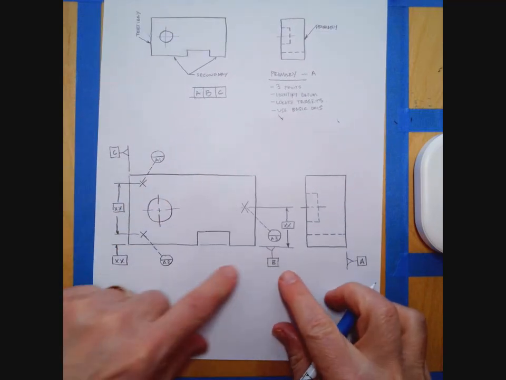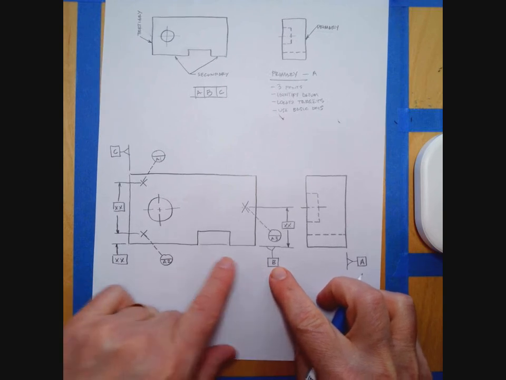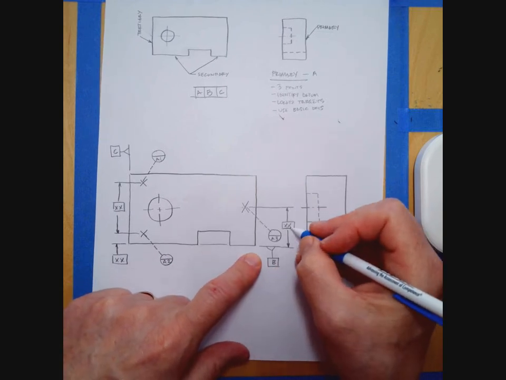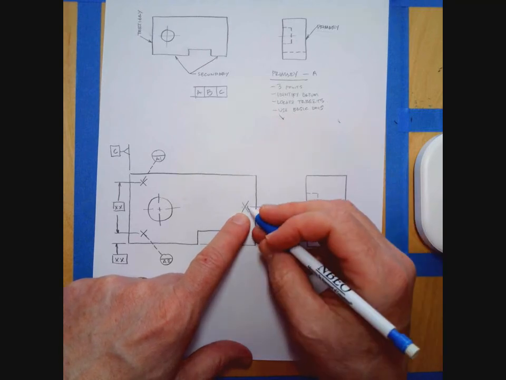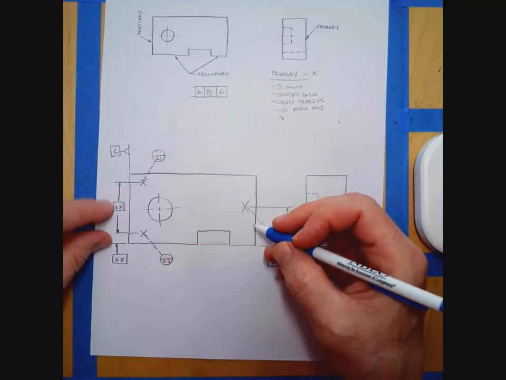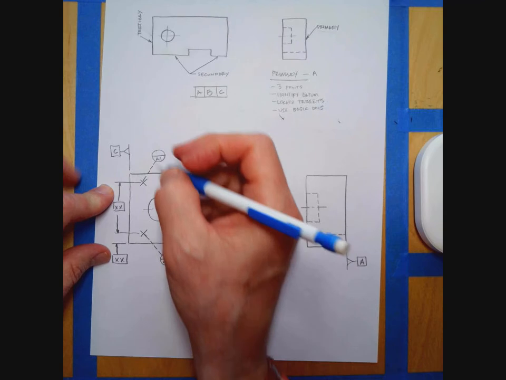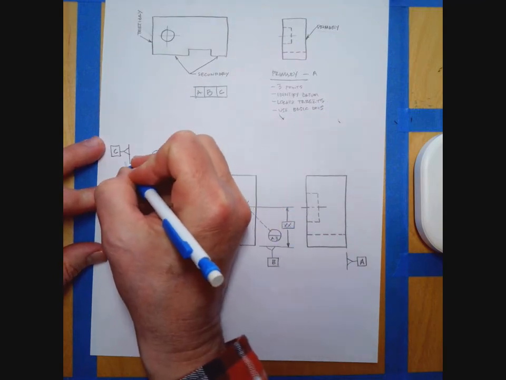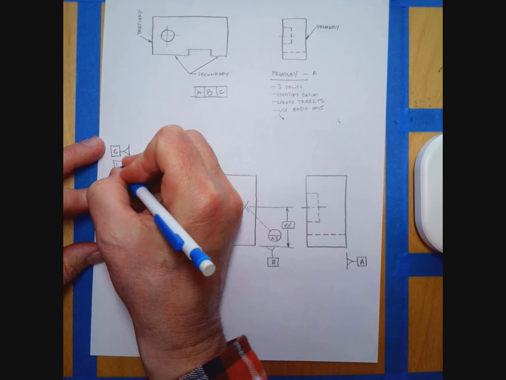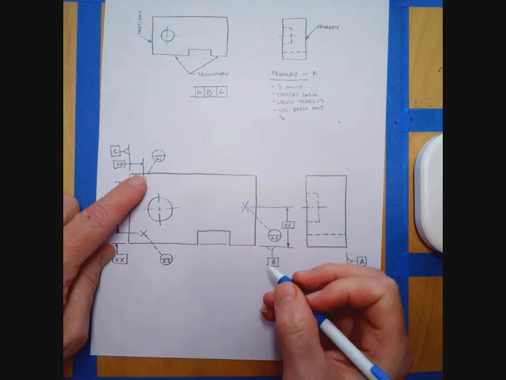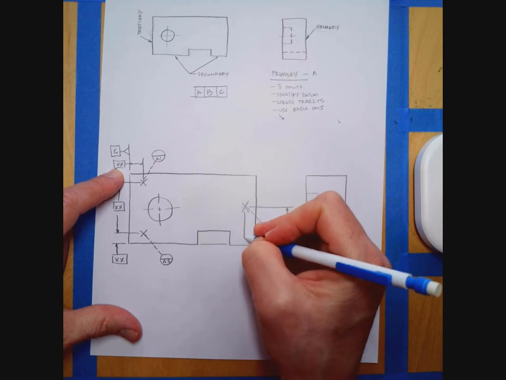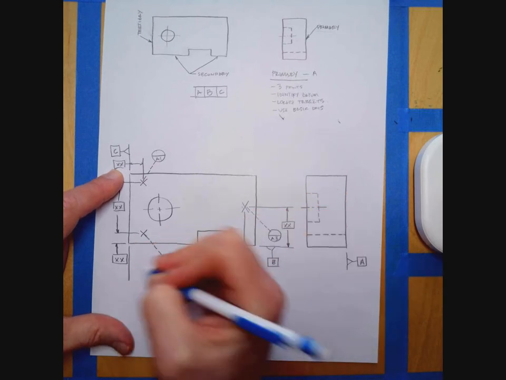So from datum feature B, datum plane B, I'm going to go this height, basic dimension, this far to find this, and here and here. Now I need to also do it from C. Again, basic dimensions from C. And just because of space, I think I'll go here.